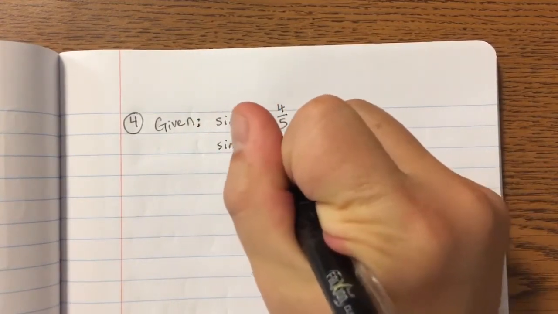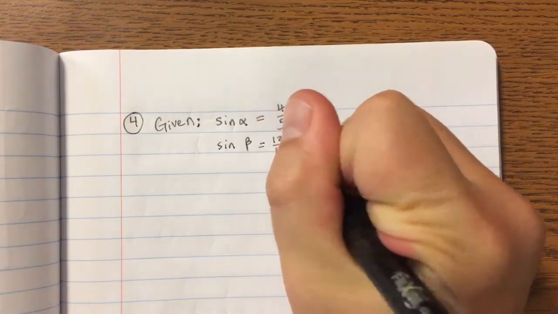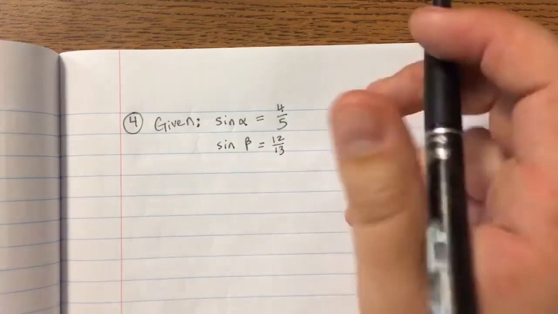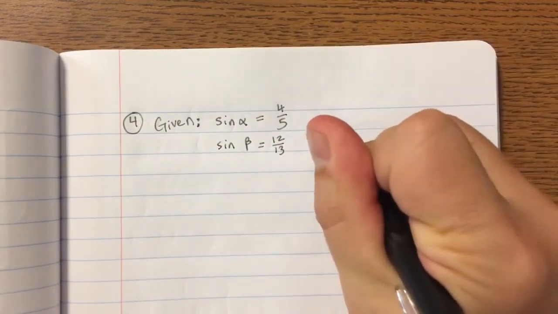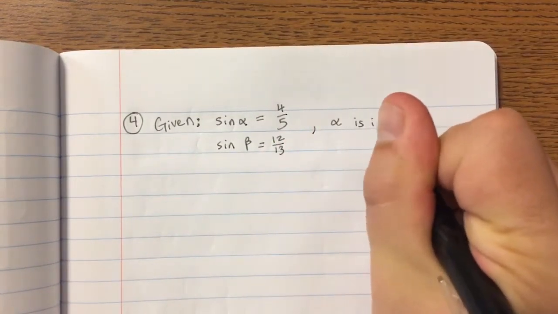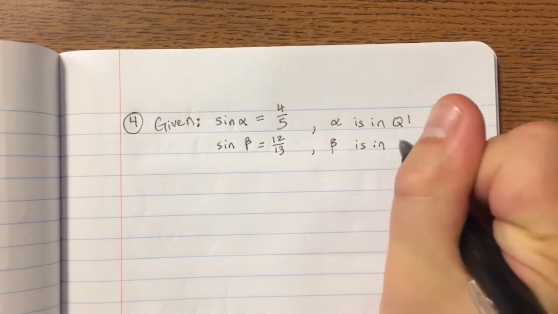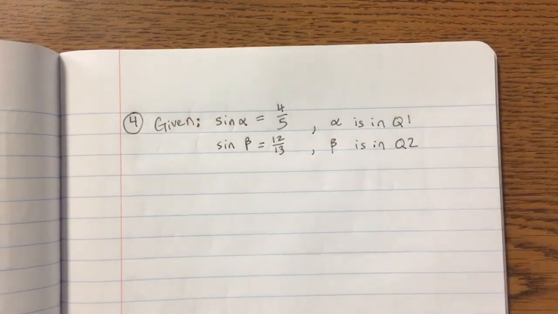Sine of beta is 12/13. What is this starting to look like? It's kind of looking like a triangle problem. Also, alpha is in quadrant 1, and beta is in quadrant 2. Very important.